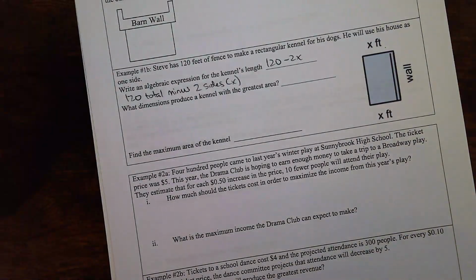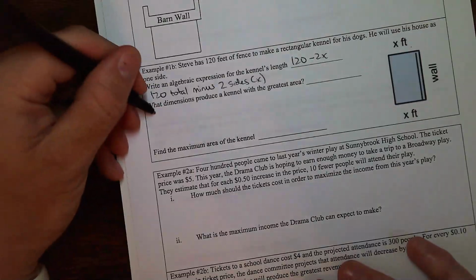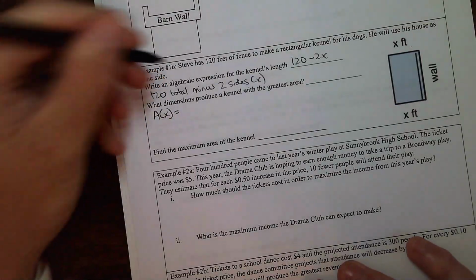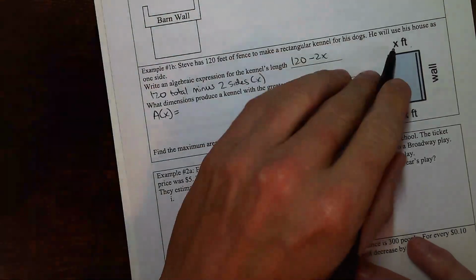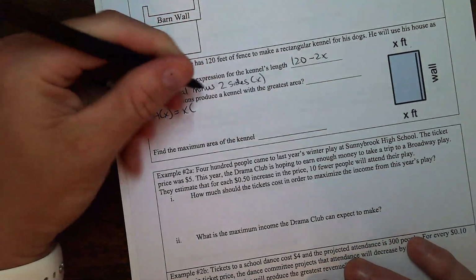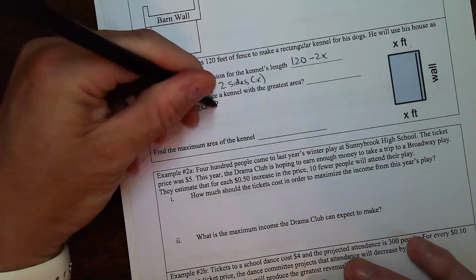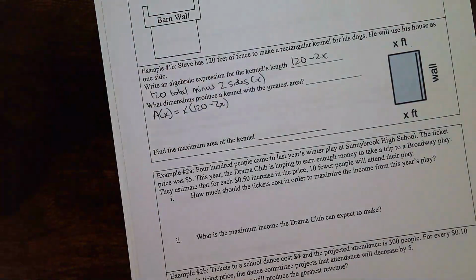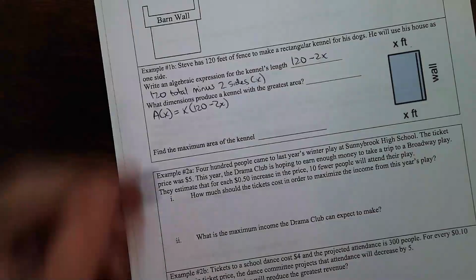What dimensions will produce the greatest area? Well, first off, we have to find a function for the area. So I'm going to call the area function A of x equals length times width. One of the dimensions is x. The other one is 120 minus 2x. So I've got to find a function for the area. Kind of a lot of layers to this. I'm throwing a lot at you here.